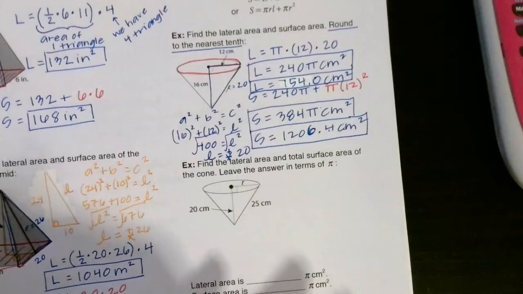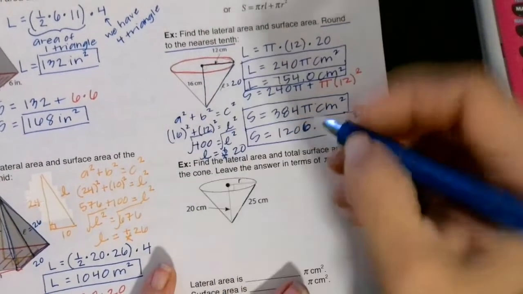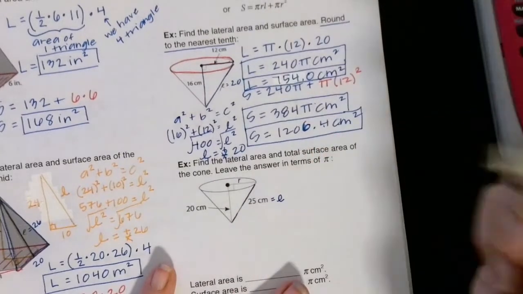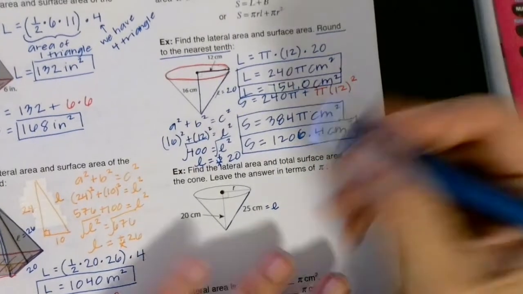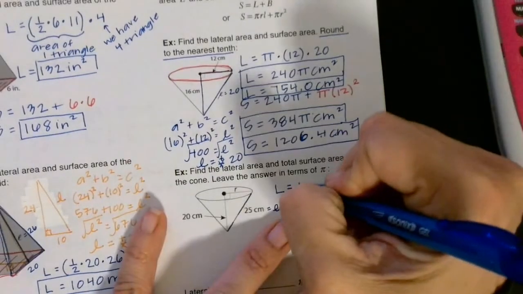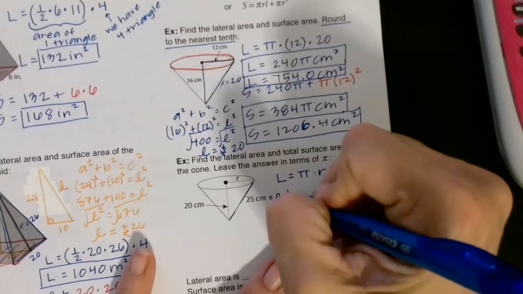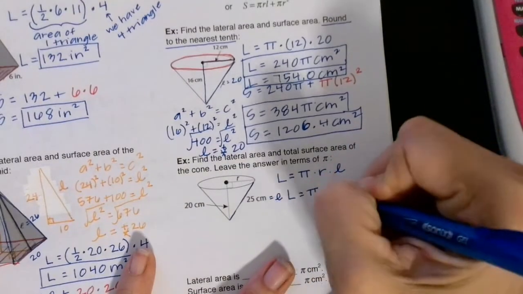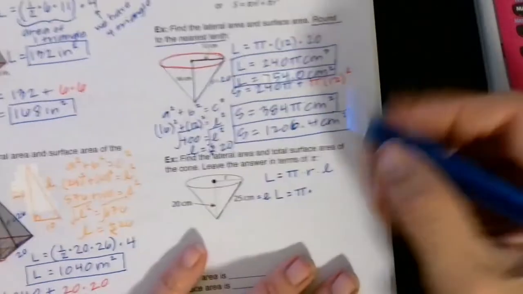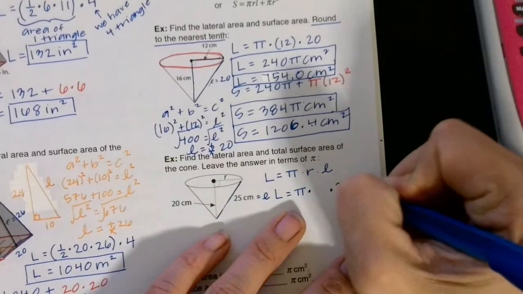Find the lateral area and the surface area. So do we have the slant height, because that is L? Yes, we have the slant height. So for our lateral side, the formula is pi times r times L. So when I go to calculate this, I have pi, and then I have that L is 25, but I need to find the radius.